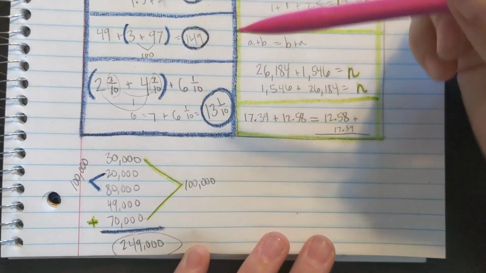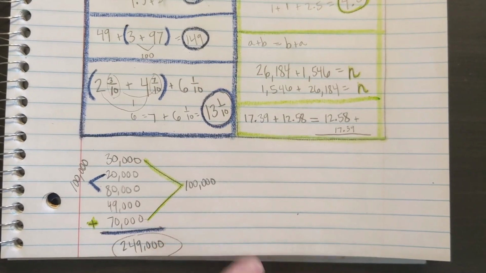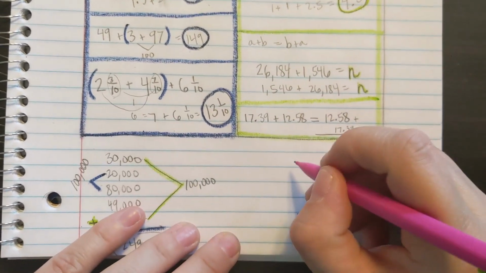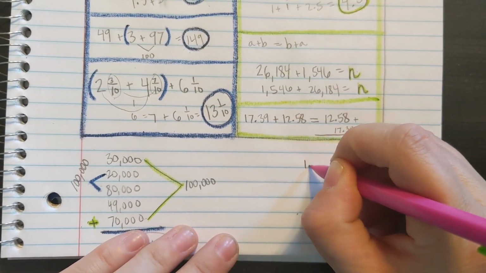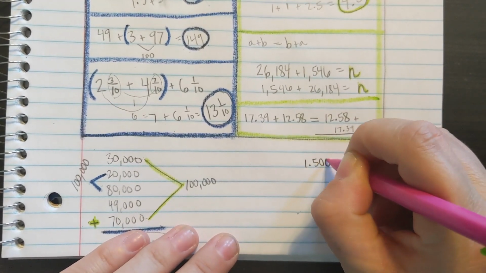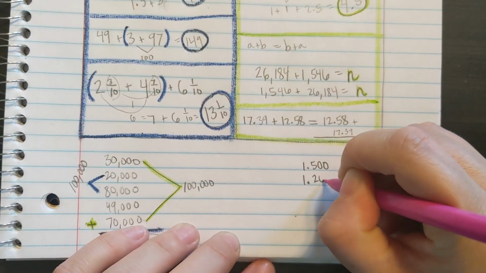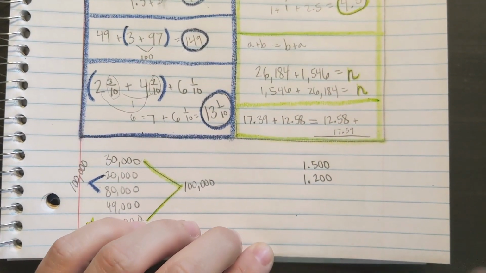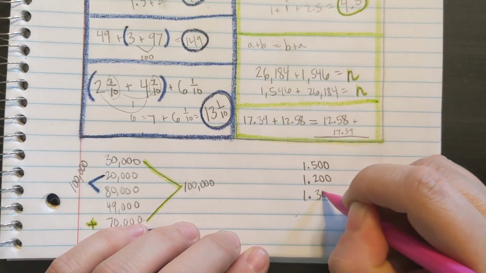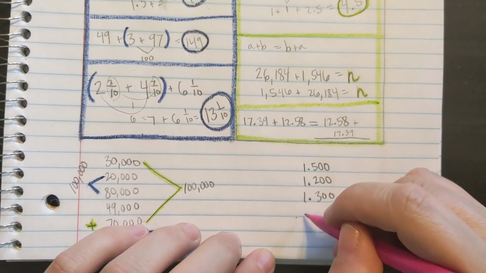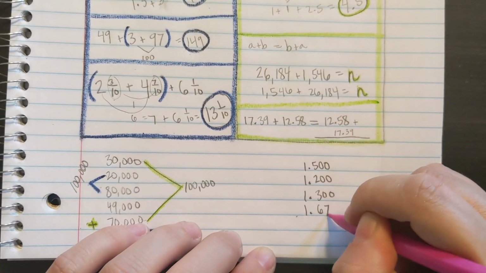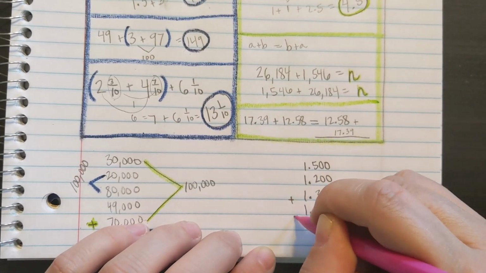Okay, here's the last one we're going to try. They're decimals. 1.500, so 1 and 500 thousandths, 1 and 200 thousandths, 1 and 300 thousandths, and then I have a really weird one, 1 and 678 thousandths.